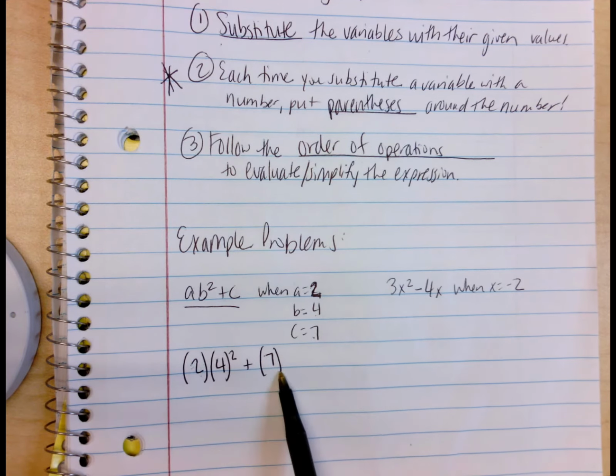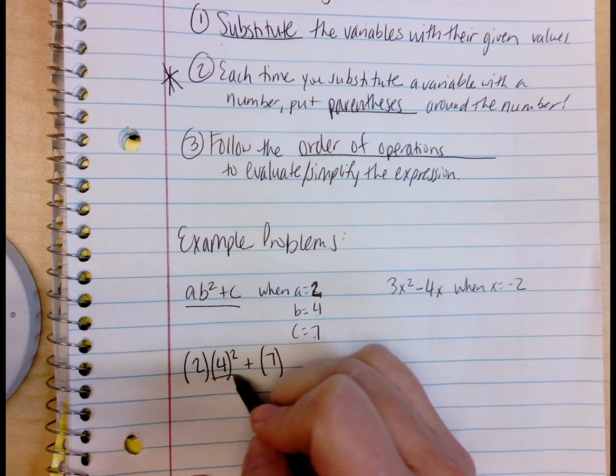Now, it's all in parentheses, and so I'm going to follow the order of operations. So order of operations says parentheses first. Well, we don't have a group here. These parentheses are really just value holders, okay? So we skip to exponent. I do have an exponent, so I'm going to take care of that first.